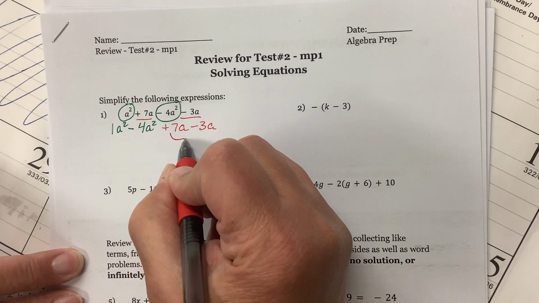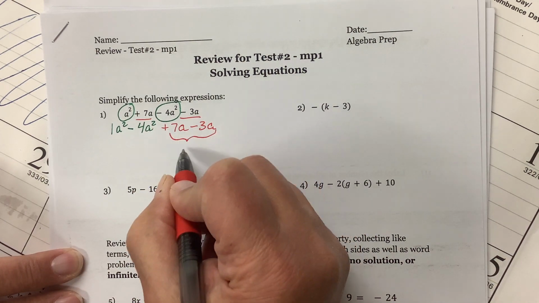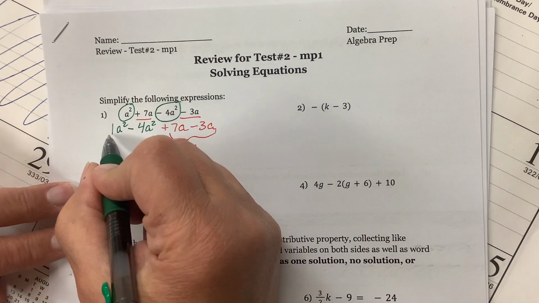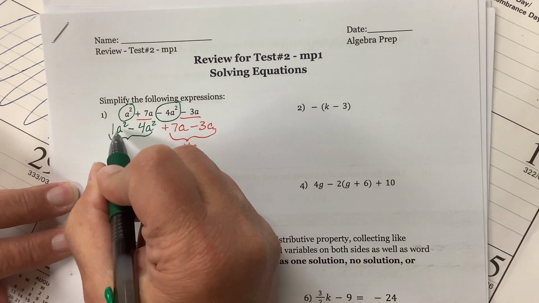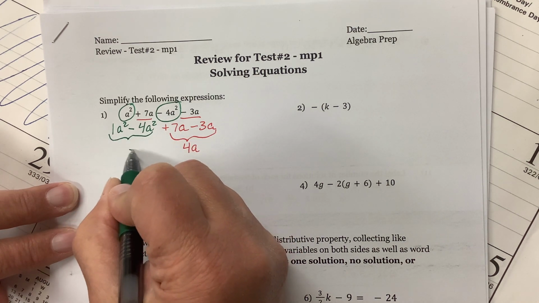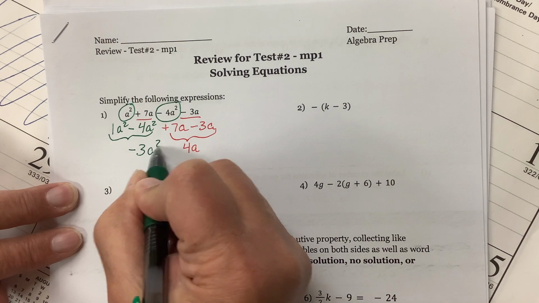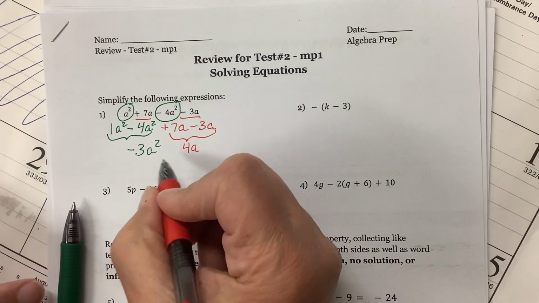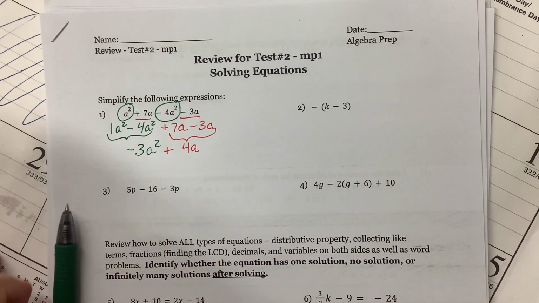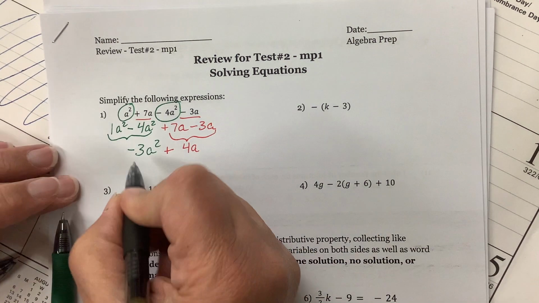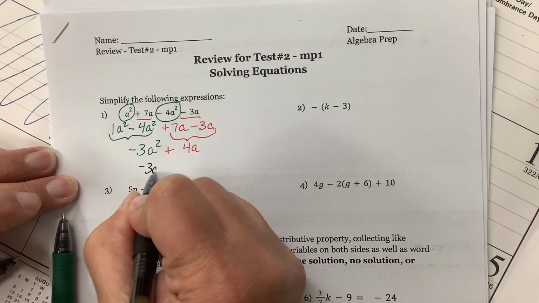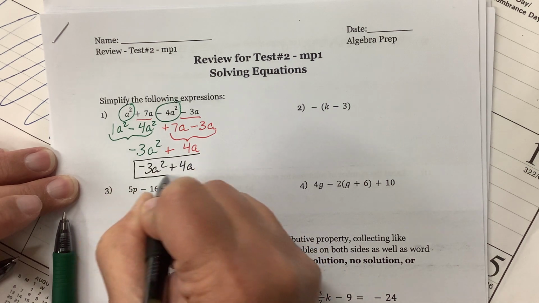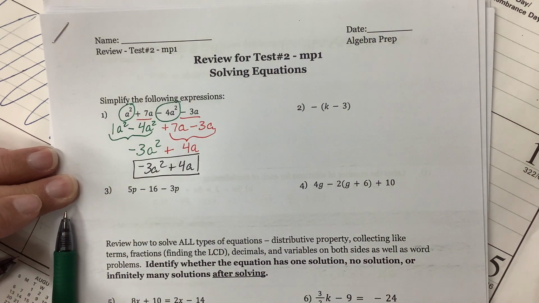So I'm going to combine these two terms. 7a minus 3a is 4a. And I'm going to combine these terms. 1 minus 4, negative 3a squared. And there's a plus symbol there. This is a positive number, so plus. So my actual answer for this is negative 3a squared plus 4a. And there's my answer.